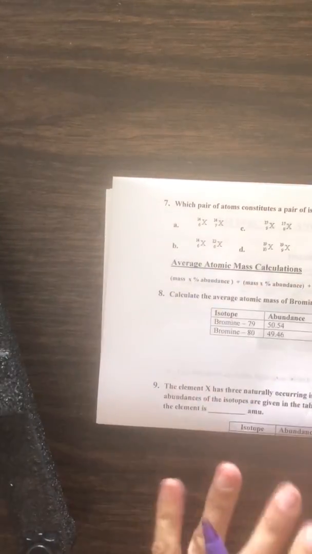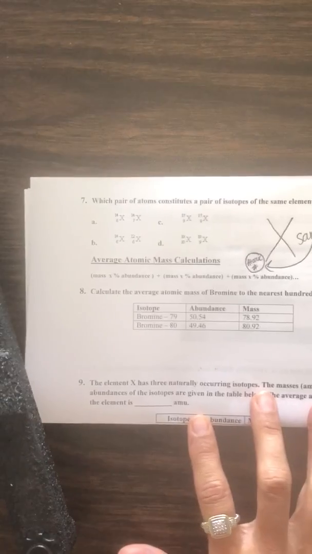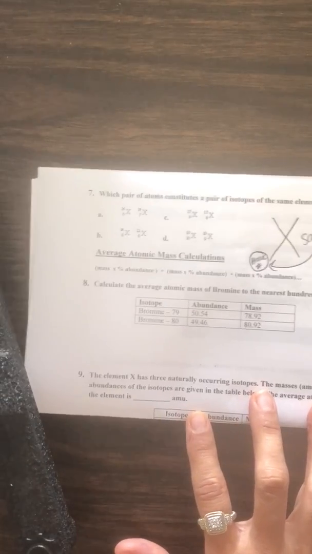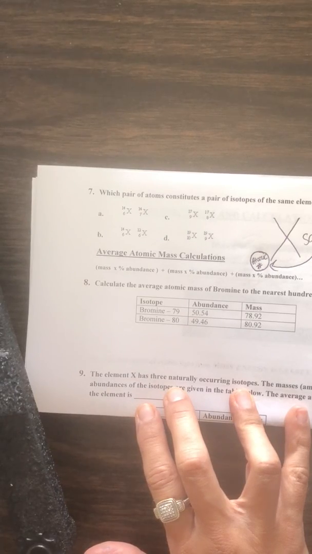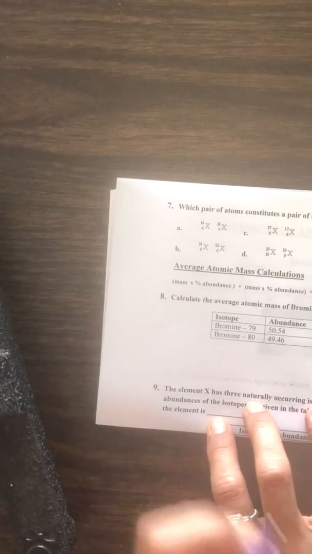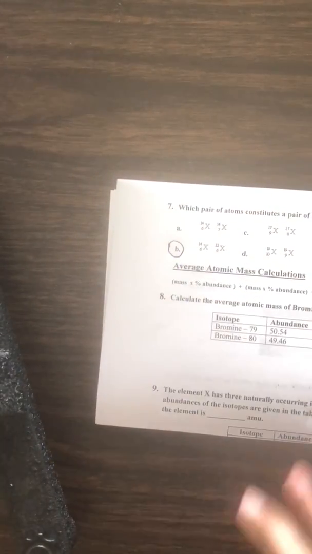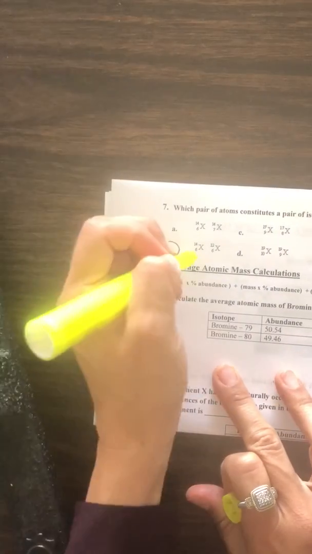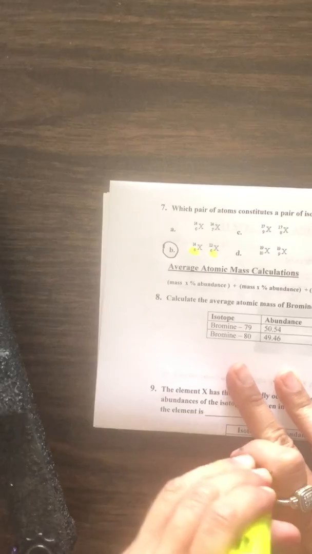Because if it's the same atomic number, it is the same exact element. If it's a different element, then they're not isotopes of each other. The correct answer is B. And what she's looking at, these are both atomic number 6, which is carbon.